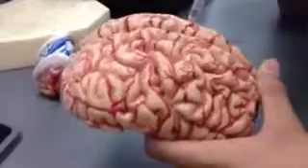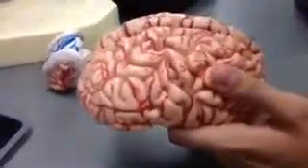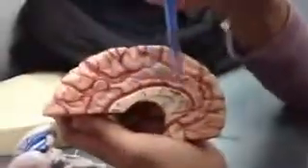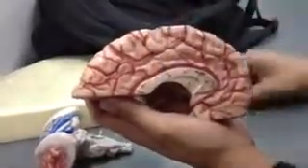You have your right hemisphere and your left hemisphere. You have your longitudinal fissure coming in. You open this up, and you see we have our corpus callosum. This is going to be a mass of transverse fibers. It's going to connect the two hemispheres. So then we look into our frontal lobe.